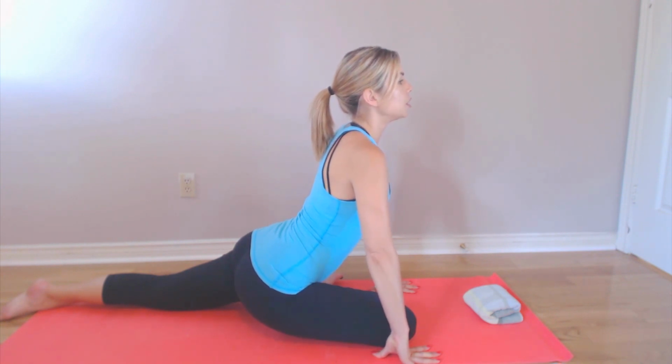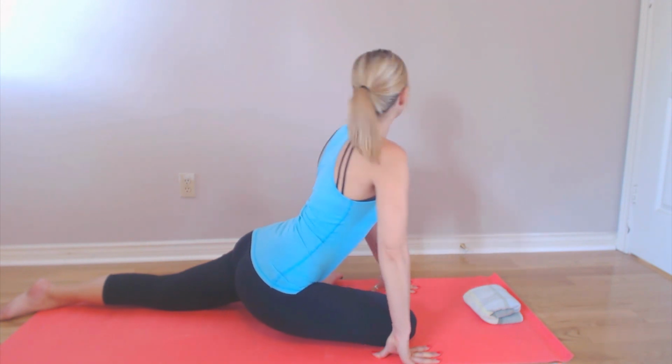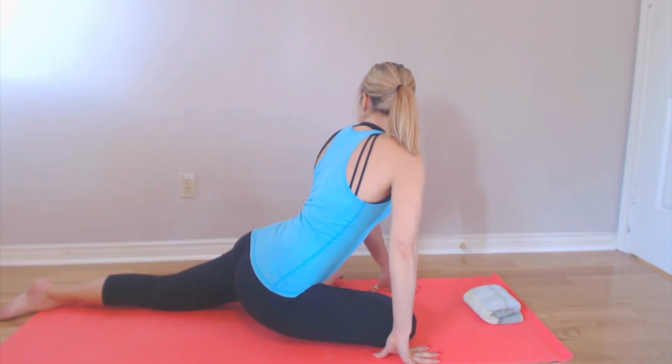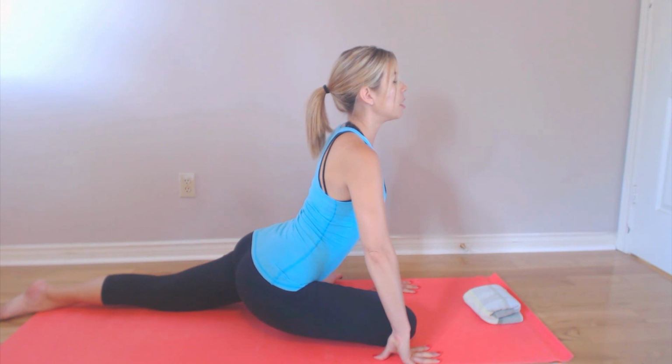Next, you're going to look over your right shoulder to look behind you to make sure that foot is directly behind your body. You don't want it to be coming out to the side. It often will have a tendency to come out to the left side if it's your left leg behind you. We want to have it straight back behind you. So if you need to adjust, just adjust that leg so that it's directly behind you.